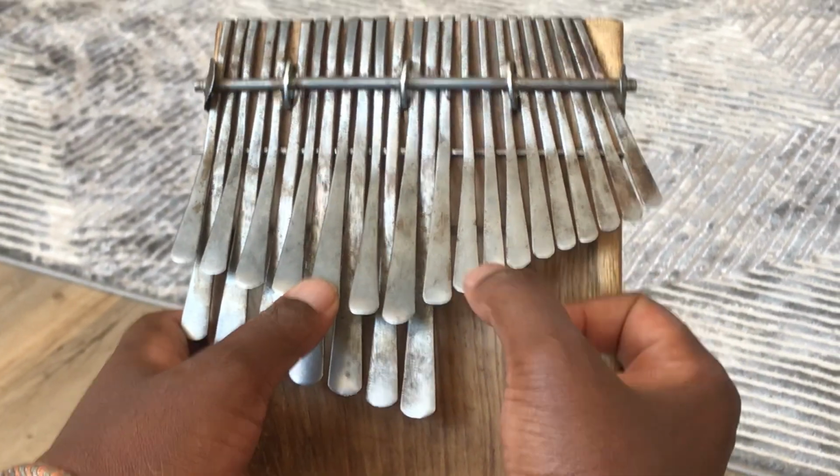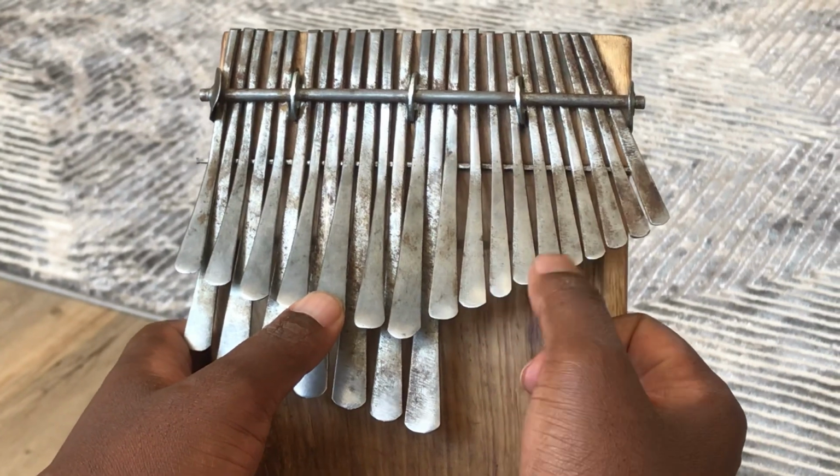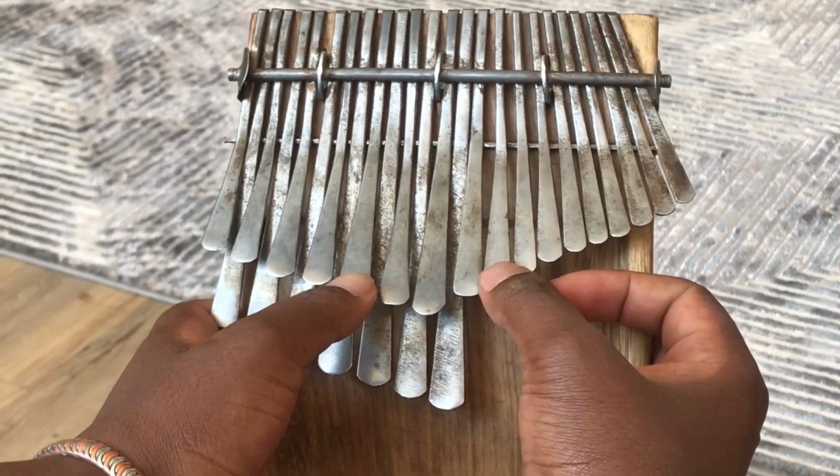So if I start with the basic Nhetetes that we did, and then I switch to this part that we've just done, I will go.